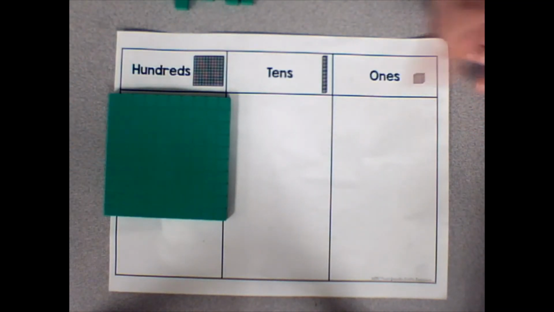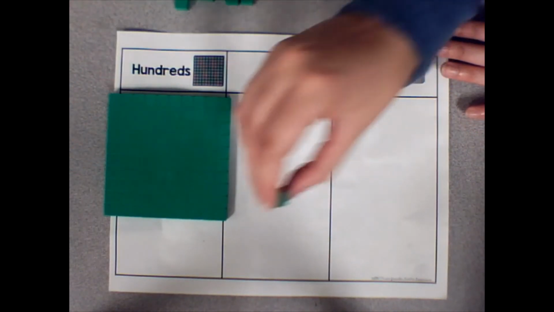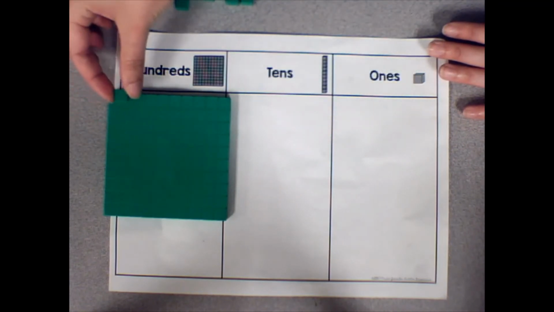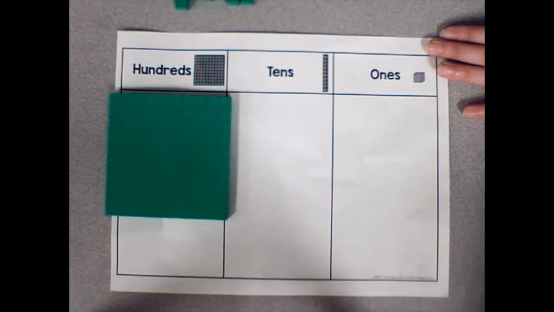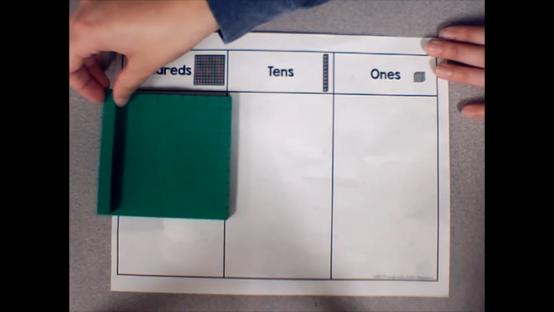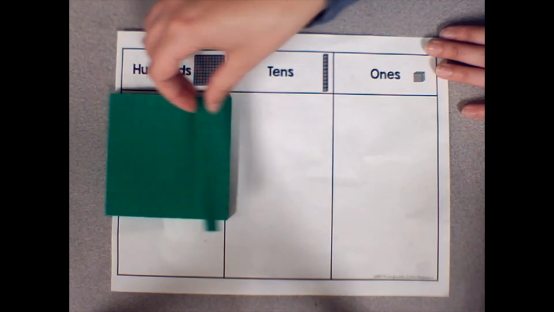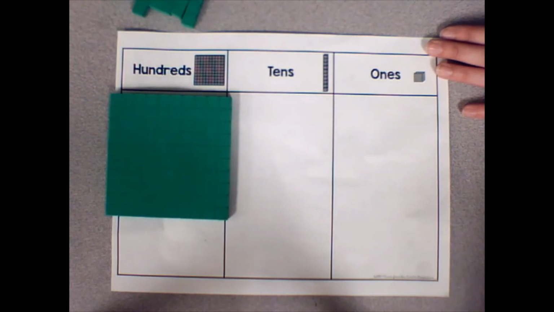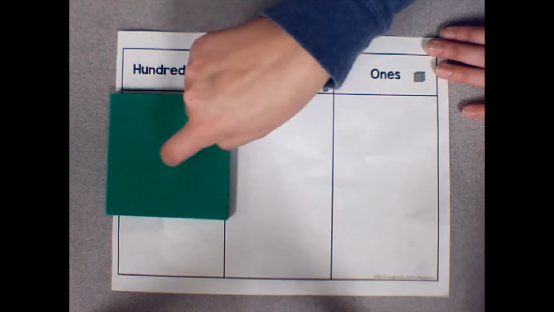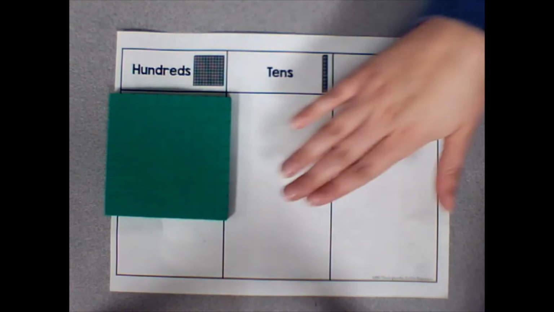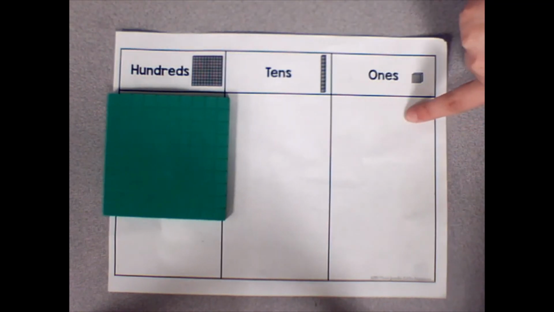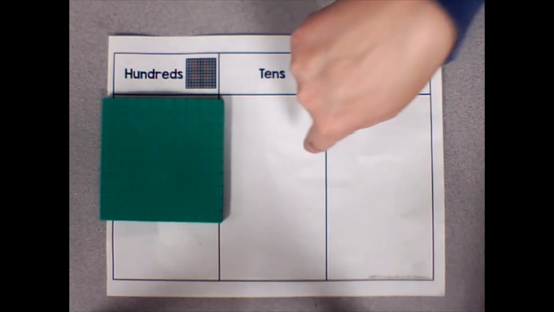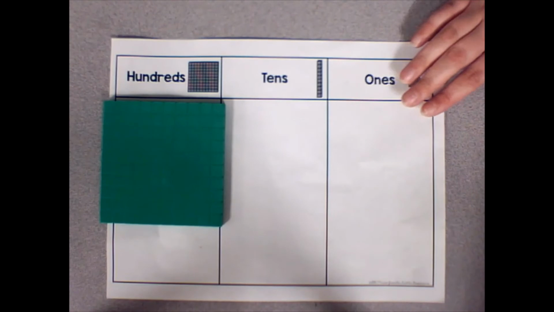100. So if you look very closely, you can see individual ones laid out. There's 100 of these. There's 100 ones. If I laid out my tens, if I put a 10 here, you'll notice that there are 10 going across because there are 10 tens in 100. So right now I'm showing the number 100. I have 1 hundred, 0 tens, and 0 ones. This is giving me the number 100.